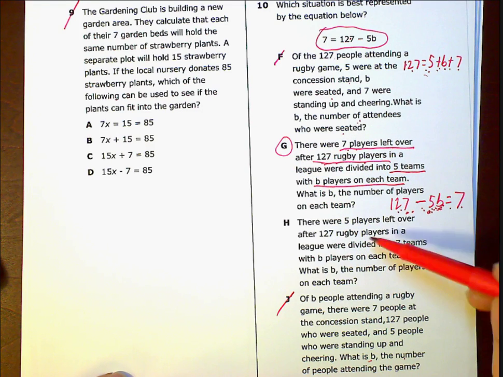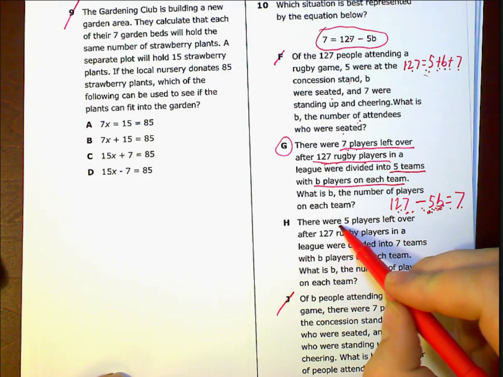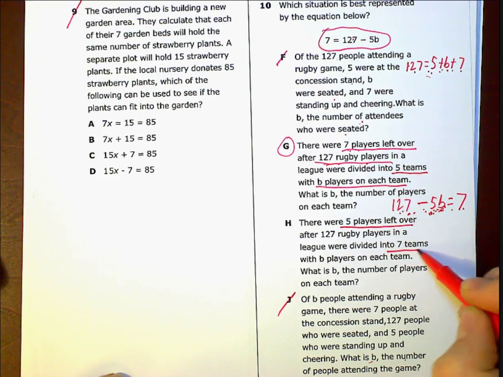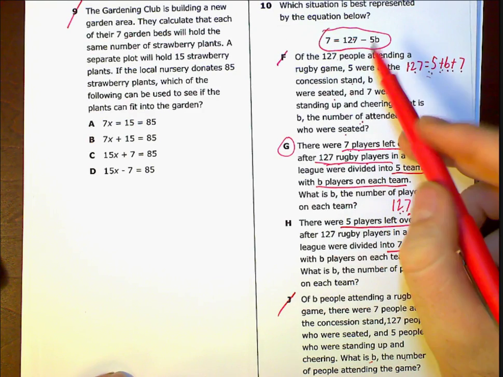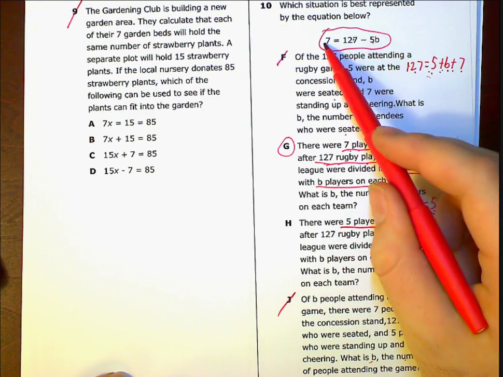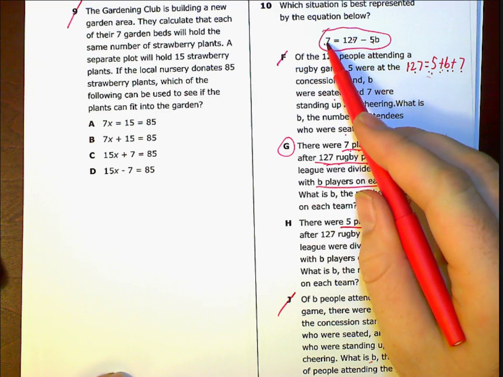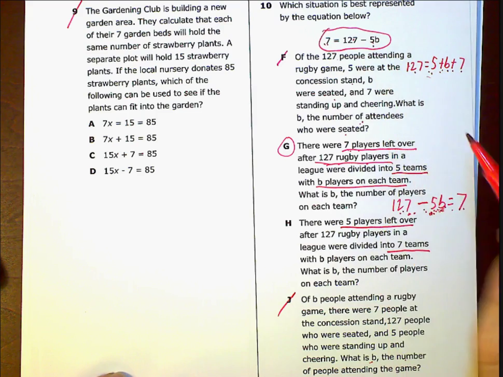Let's look at H. H is almost the exact same thing, except they have a different amount of players left over, and there is a different amount of teams. So it would look similar to this, except the 5 and the 7 would be flipped. But that's not what we have right here. 7 left over, 5 teams. So G is the only one that makes sense.